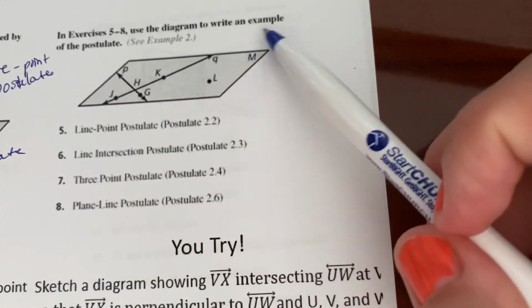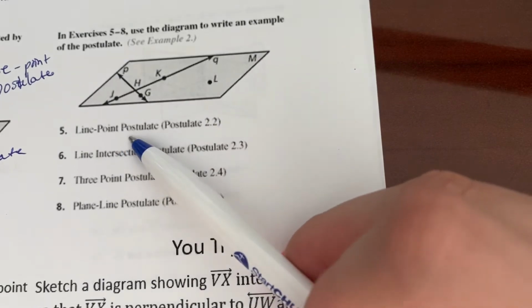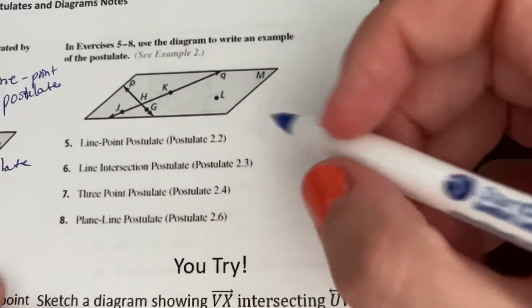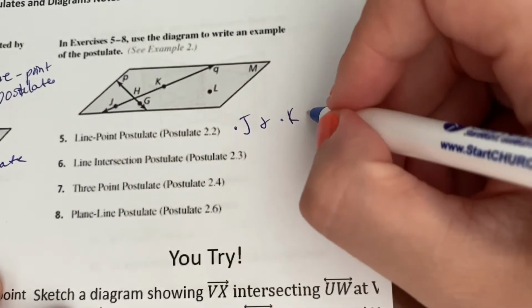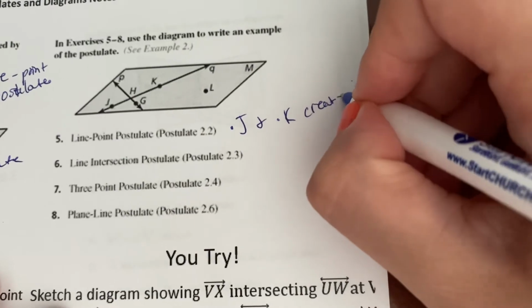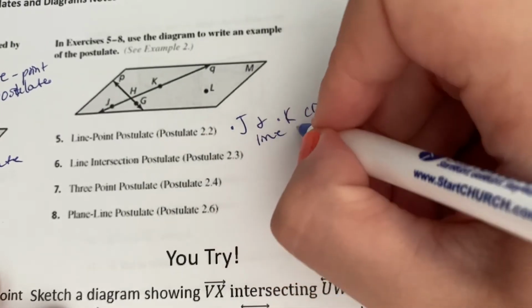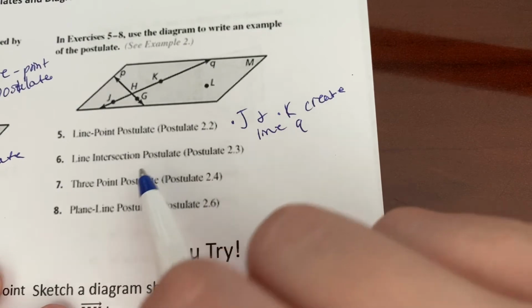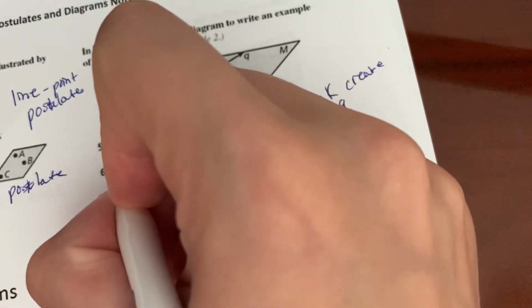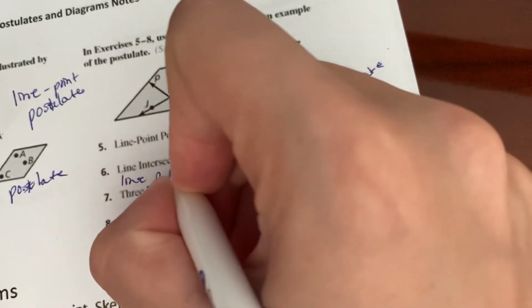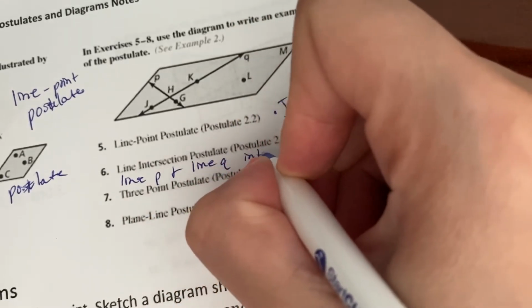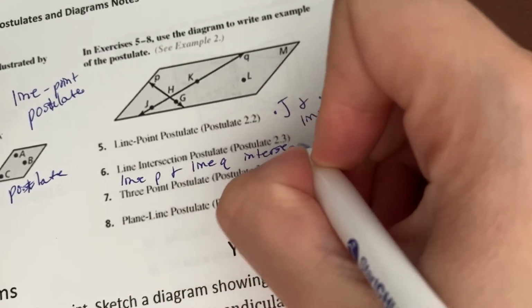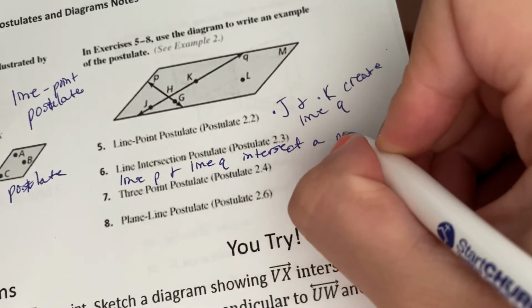So use the diagram to write an example of each postulate. So the line point postulate, we just said, was 2 points create a line. So point J and point K create line Q. Line intersection postulate is where 2 lines intersect at a point. So line P and line Q intersect at point H.